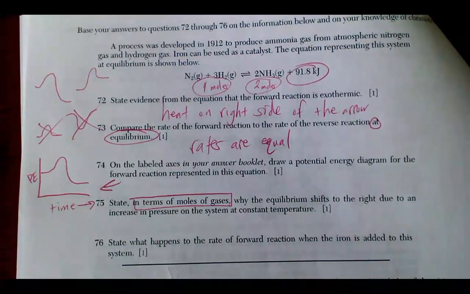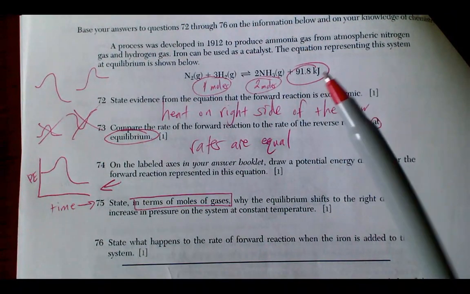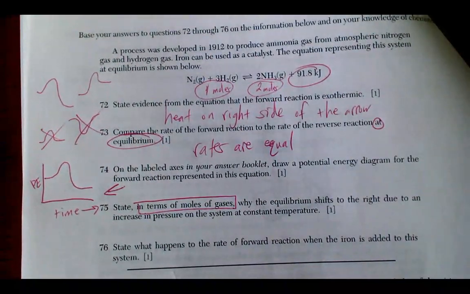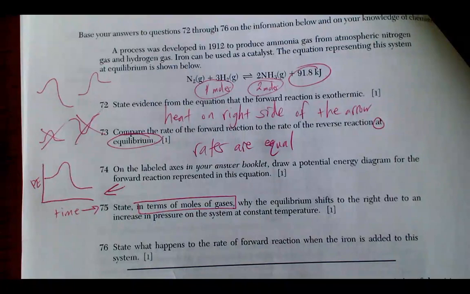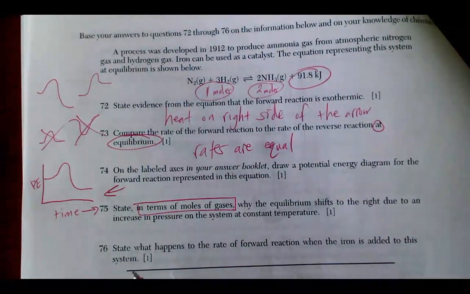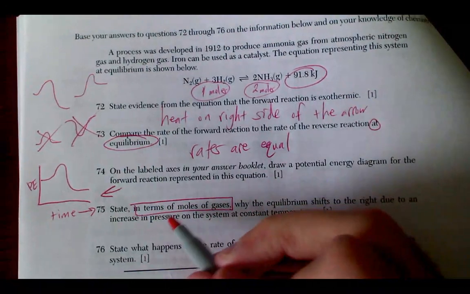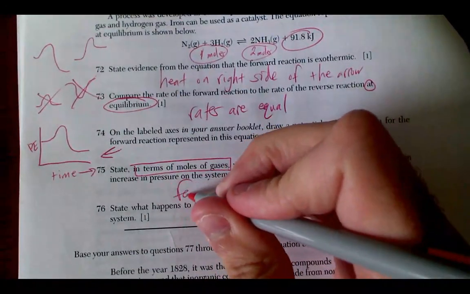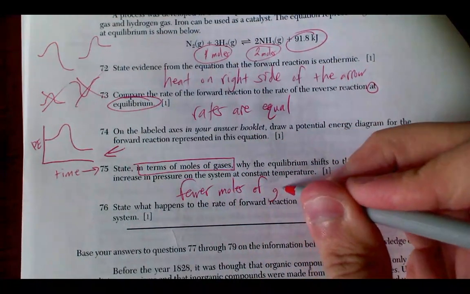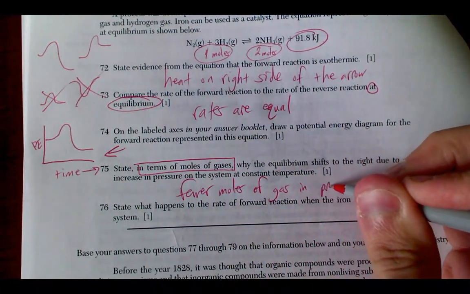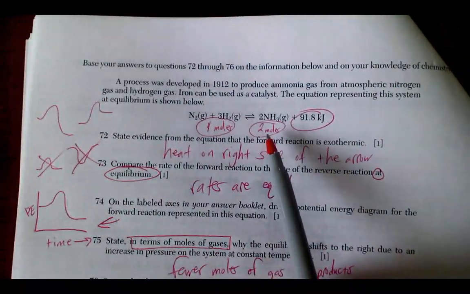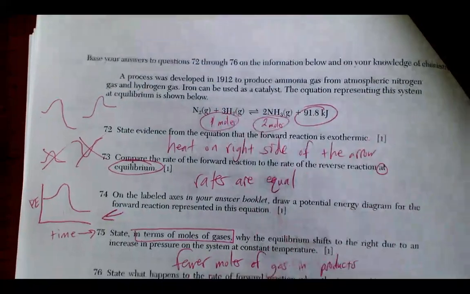This is just energy. It doesn't count as moles. So why would increasing pressure make it shift in the direction that's going to have fewer moles of gas? Well, think of it. If you have a container with more pressure, you're going to try to force things in. It's going to be easier to fit 2 moles into that space than 4 moles into that space. So you can write, in terms of moles of gases, fewer moles of gas in the products. There's fewer moles this way. They're going to be easier to fit into a pressurized thing than 4 moles.